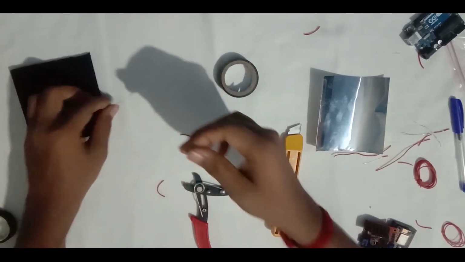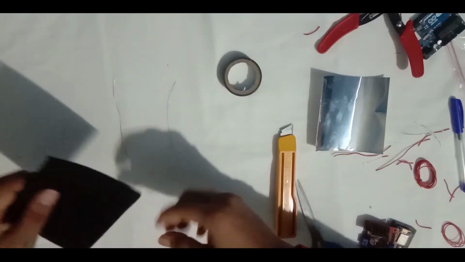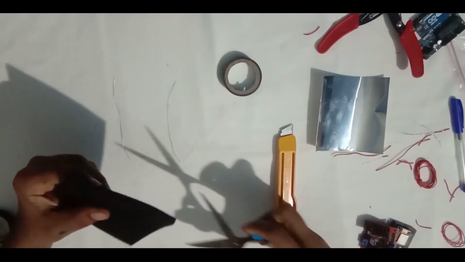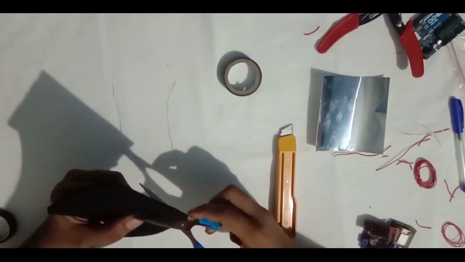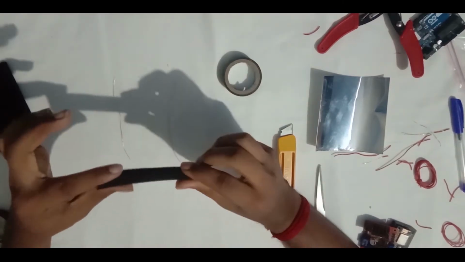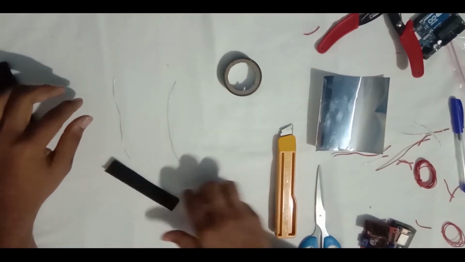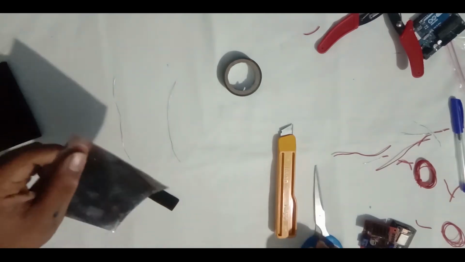Now we need two pieces of single core wires without plastic. Make a conductive foam with dimensions 10 by 1 by 1. Now cut two aluminum foils with slightly smaller dimensions than the foam.